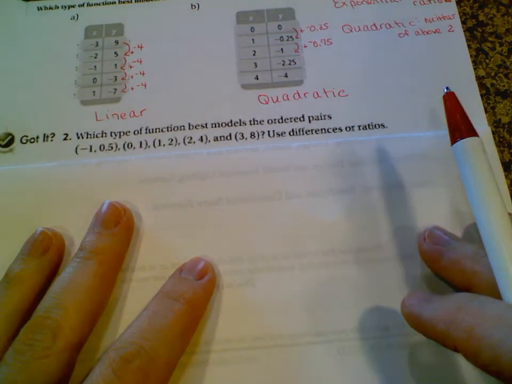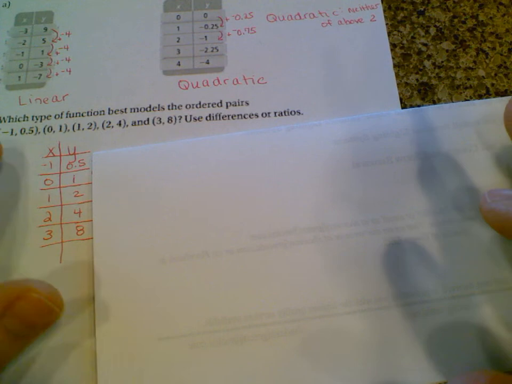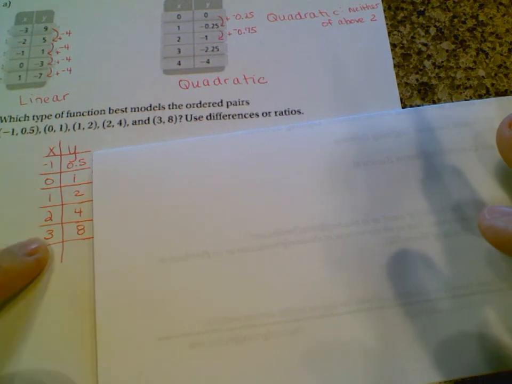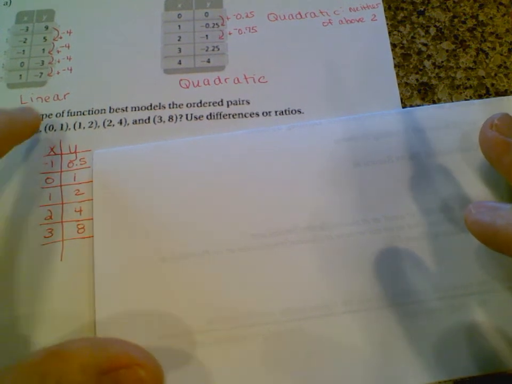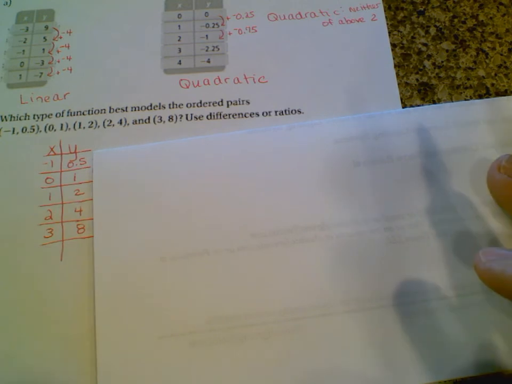So it's giving you ordered pairs, so I just want to give you a hint here. Since it's giving you ordered pairs, you're going to go ahead and make your own table. So all of the x's, those first numbers will go there, and then all of your y's will go in that second column. So now pause and see if you can find what model fits.